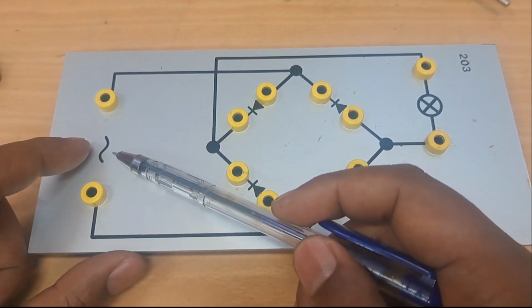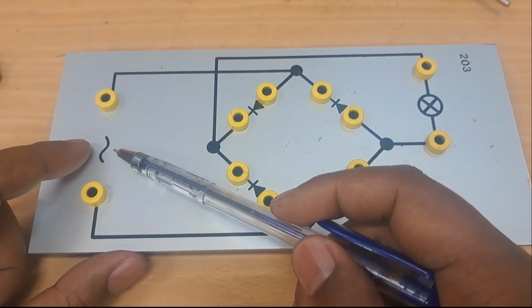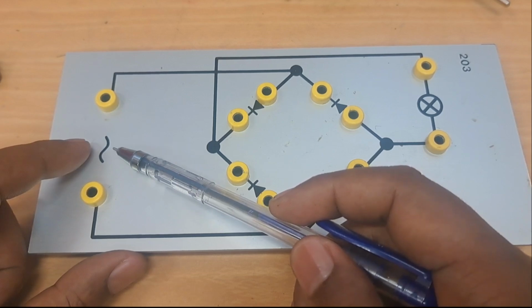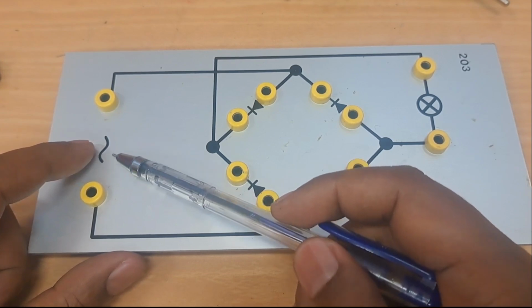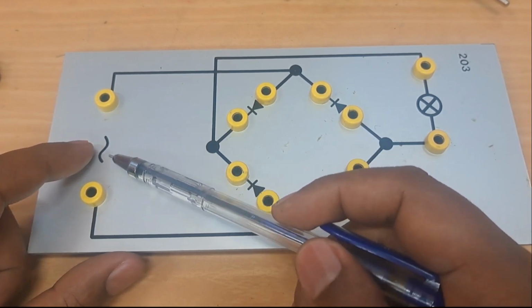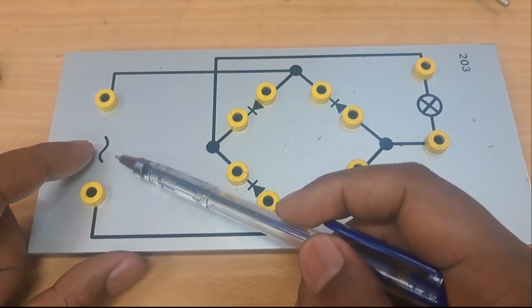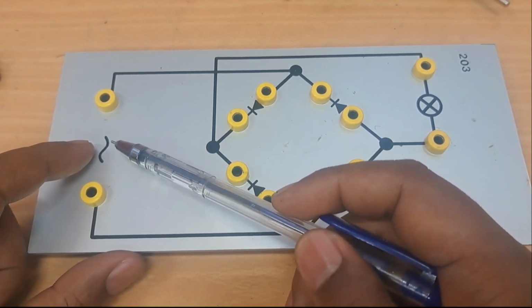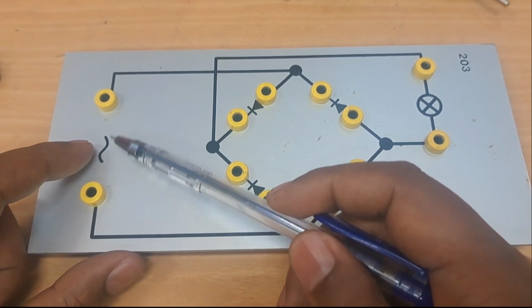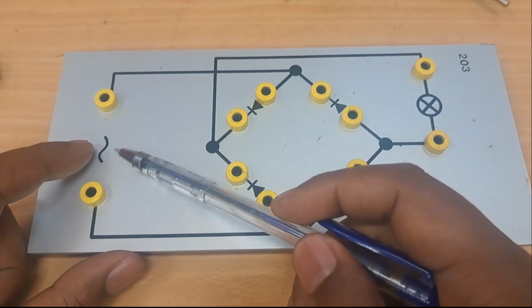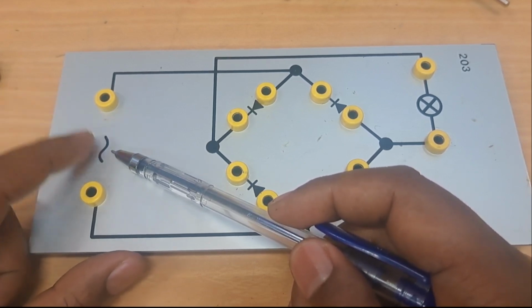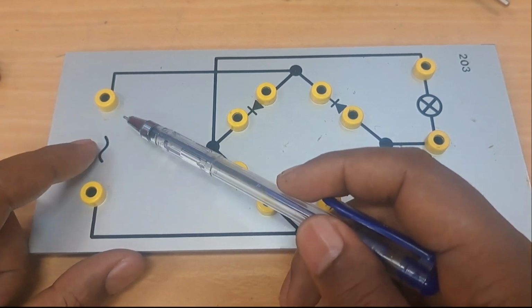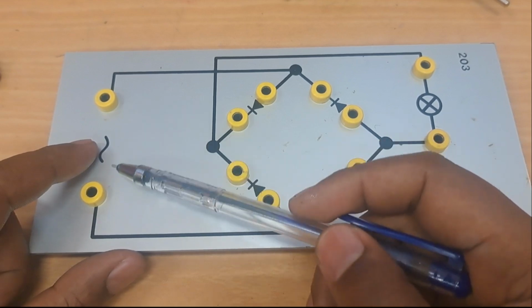In most countries, 50 Hz is the given frequency, but in some countries, 60 Hz is available. Hertz is a measure of how many times per second the current is changing direction. If it is changing 50 times per second, we call it 50 Hz. If it is changing 60 times per second, that is called 60 Hz. So that is the measure of frequency, how fast the alternating current is alternating.